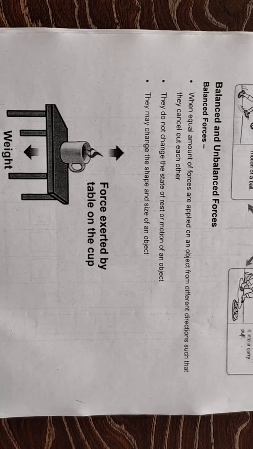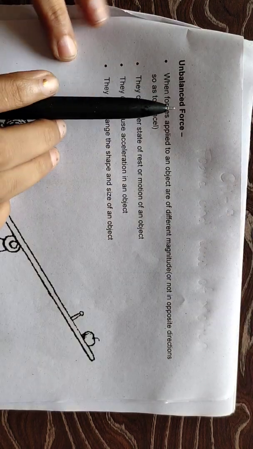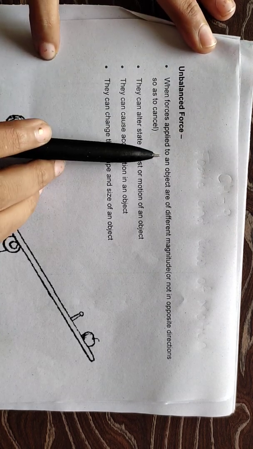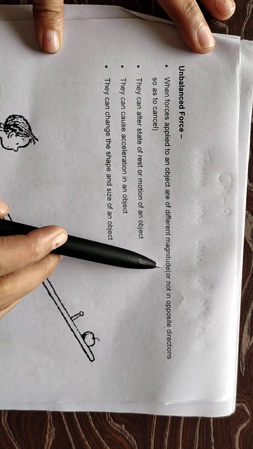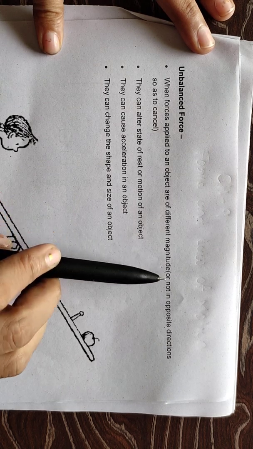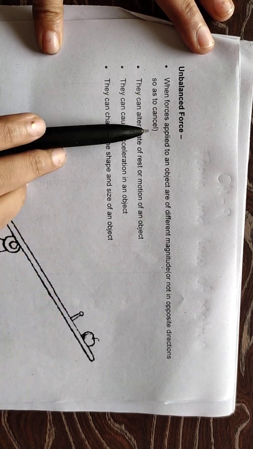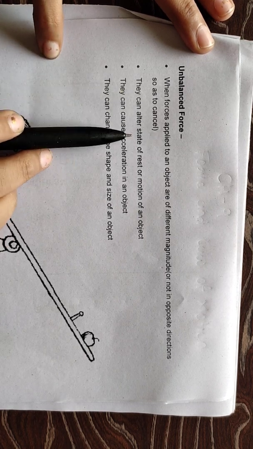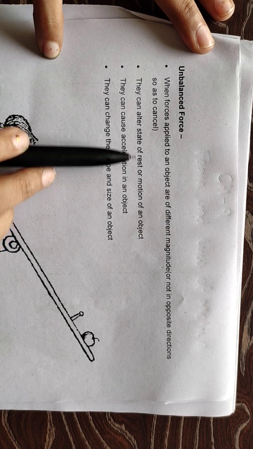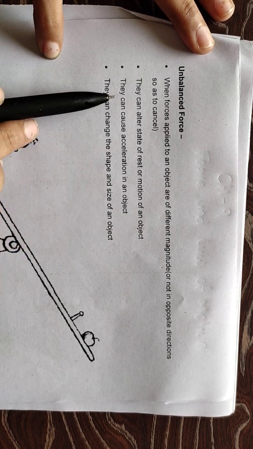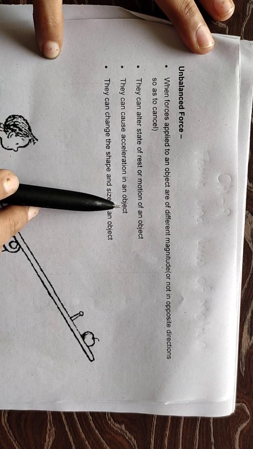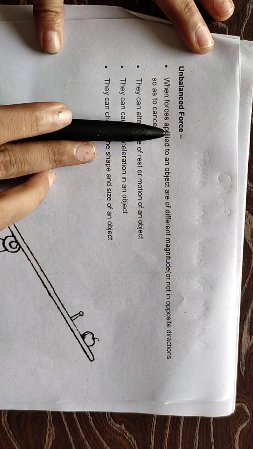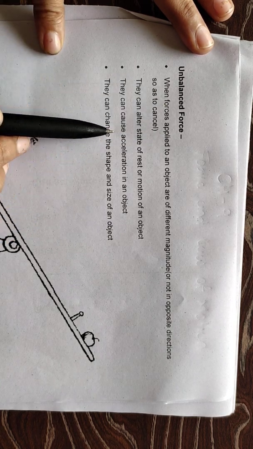Okay. So now let's talk about unbalanced forces. Opposite to the balanced force, when forces applied to an object are of different magnitude, meaning a different value, or not in opposite directions so as to cancel. So when you are applying unbalanced force, what happens? They can alter the state of rest or motion of an object, they can cause acceleration in an object, or they can change the shape and size of an object. If the applied force is unbalanced, then these three phenomena can take place.